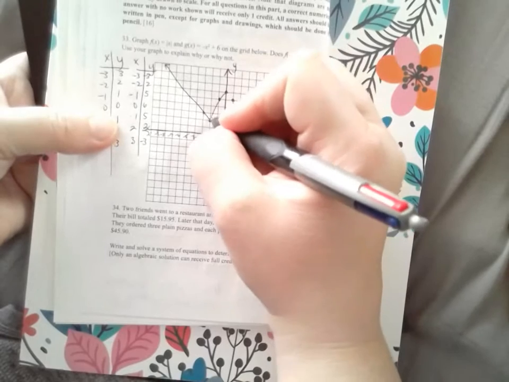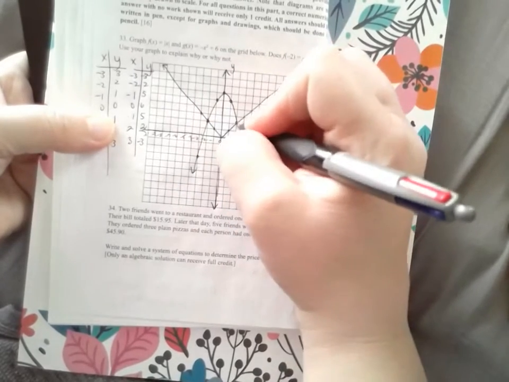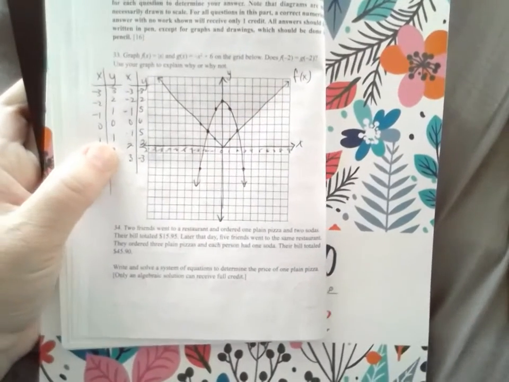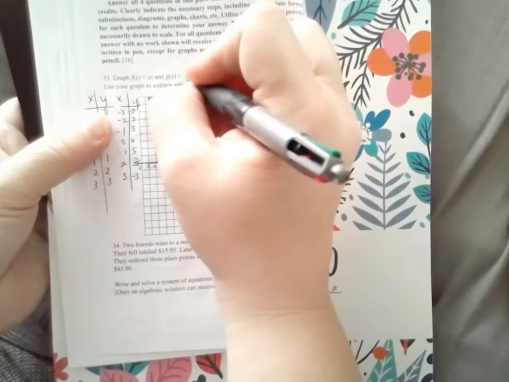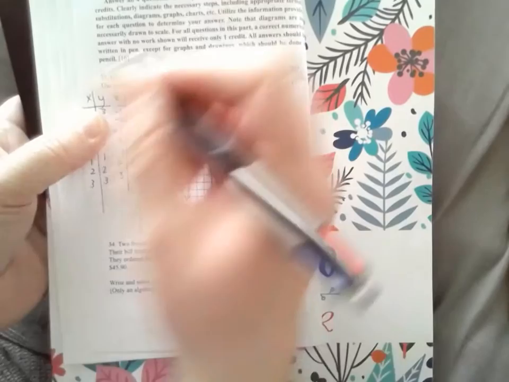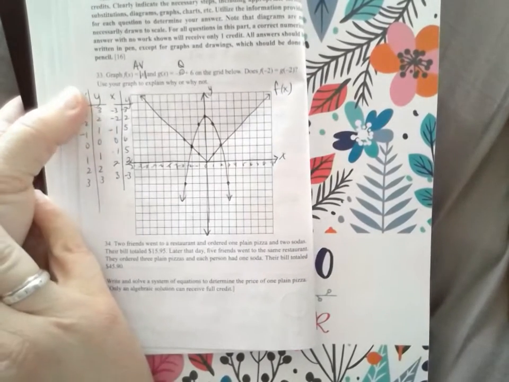This is a parabola. Remember we talked about how equations that have 2's in the exponent are quadratics, and their picture is a parabola. So this one is a quadratic because of the 2, and this one is an absolute value because of the symbol there. Okay, absolute values look like V's, quadratics look like U's.